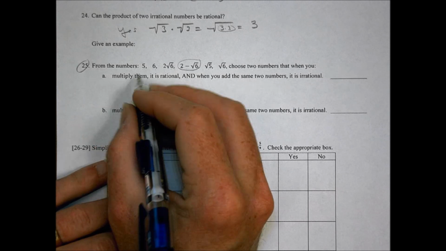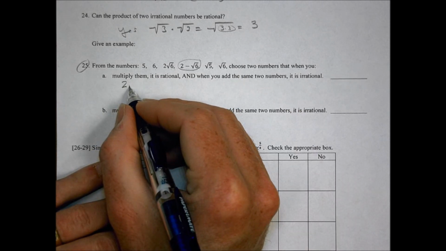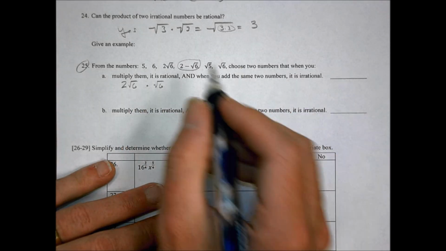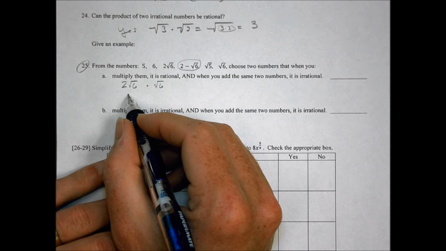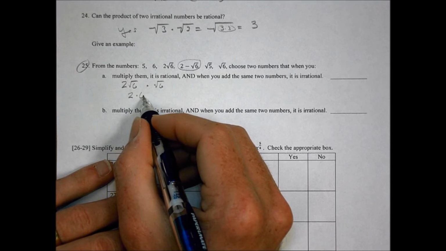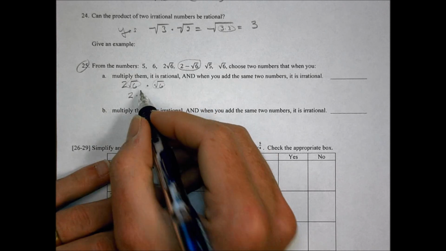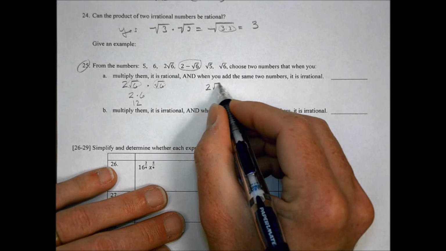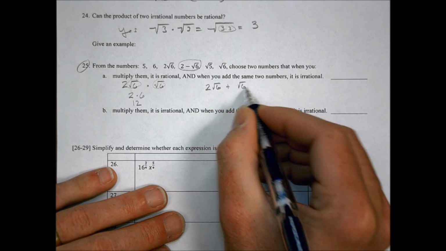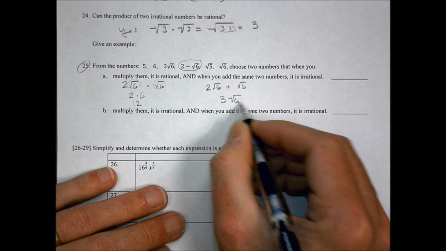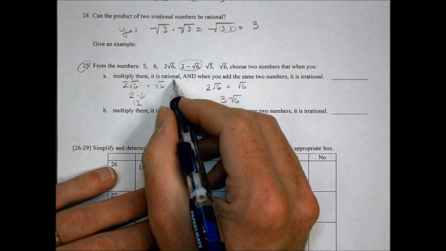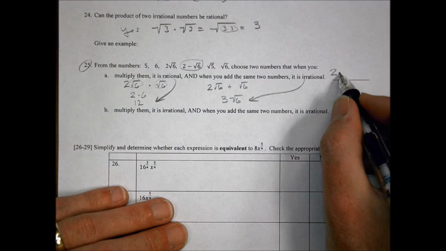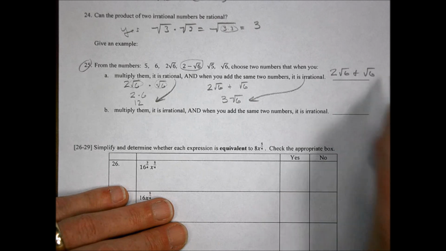So if I did choose two numbers, if I did 2 root 6 times root 6 and I multiply those together, do I get a rational number? Sure I do, because I end up with 2 times 6, because root 6 times root 6 becomes a 6, and 2 times 6 is 12. But when I add them, 2 root 6 plus root 6, that simply becomes 3 root 6, and now I'm irrational, right? So there's my rational, and there's my irrational for those values there. So I had 2 root 6 and root 6 were the ones I chose.